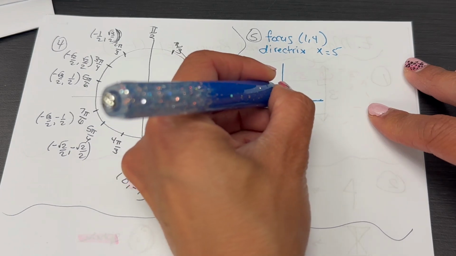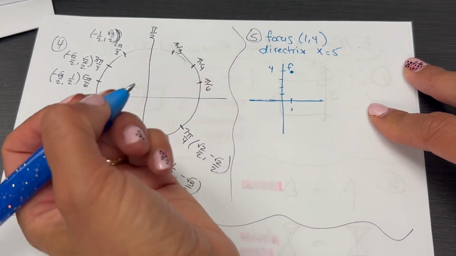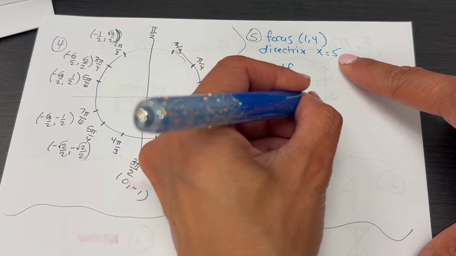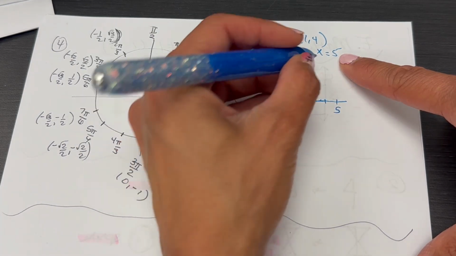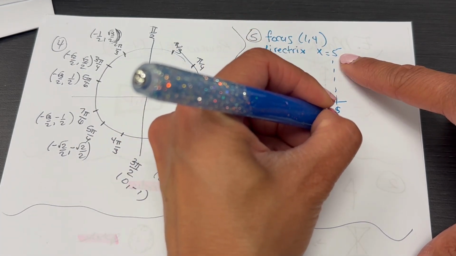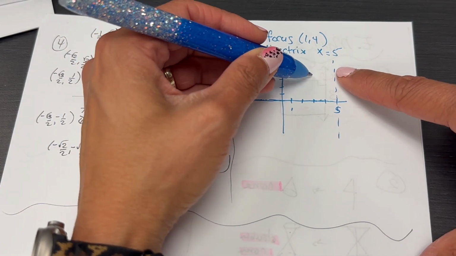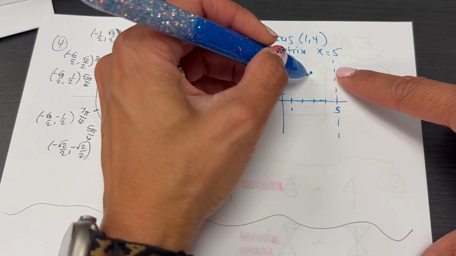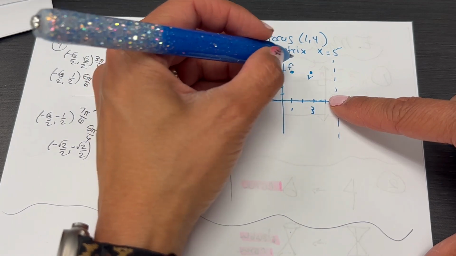So here's 1, 1, 2, 3, 4. So there's my focus. X equals a number means it has to go through the x-axis at that value. So 2, 3, 4, 5. So remember, directrix is a dashed line. And the vertex should be smack dab in the middle. So let's see, that's 1, 2, 3, 4 units. Half of 4 is 2. So that means my vertex should be right there at the coordinate 3, 4.